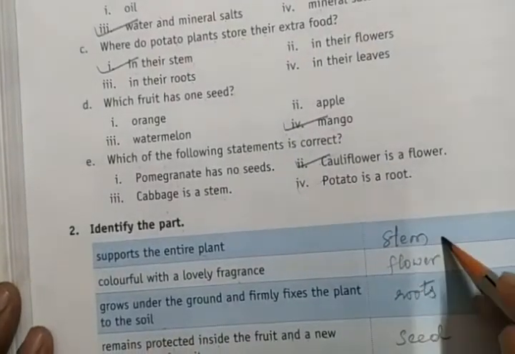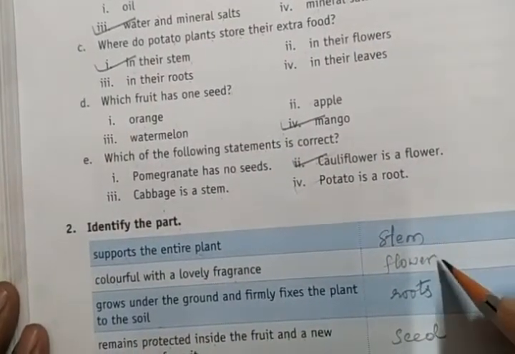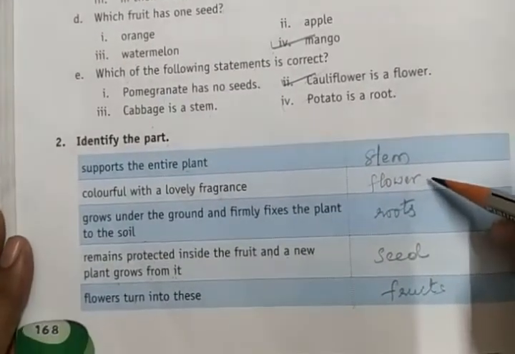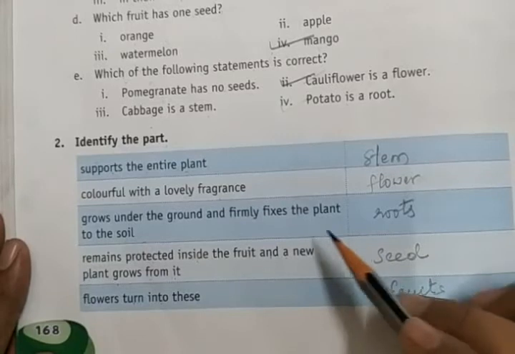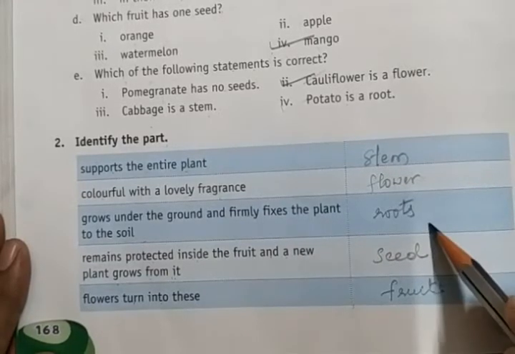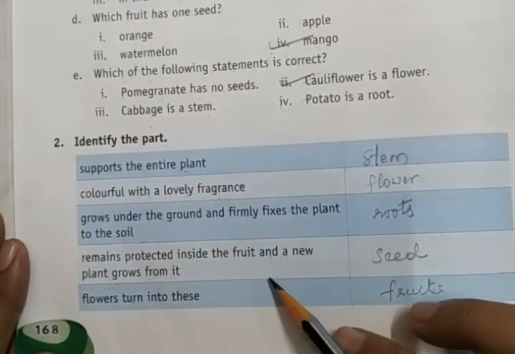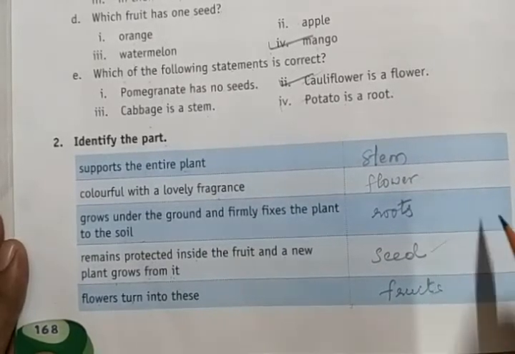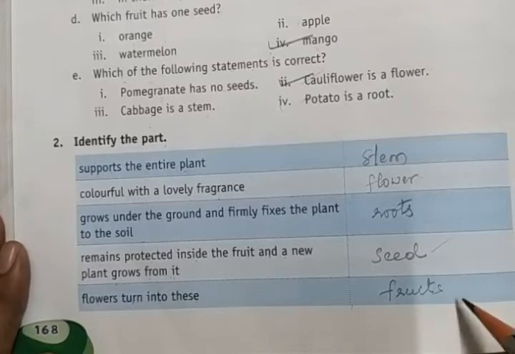Identify the parts. What supports the entire plant is the stem. Colorful with a lovely fragrance is the flower. What grows under the ground and firmly fixes the plant to the soil is the root. What remains protected inside the fruit and grows into a new plant is the seed. Flowers turn into fruits.